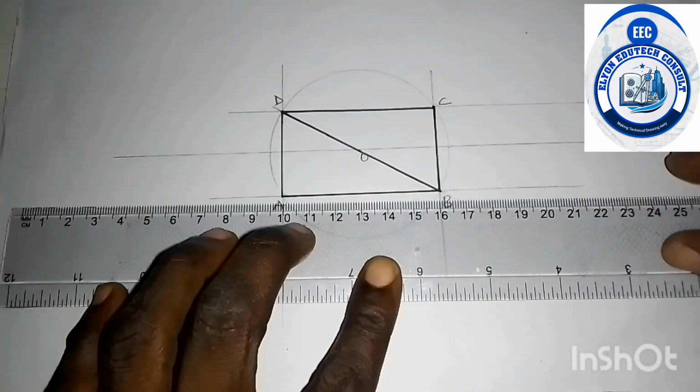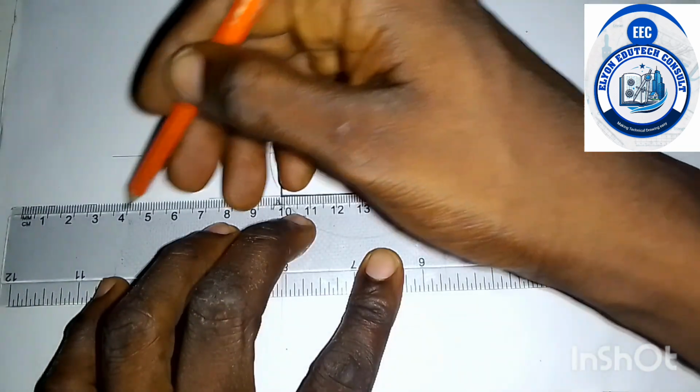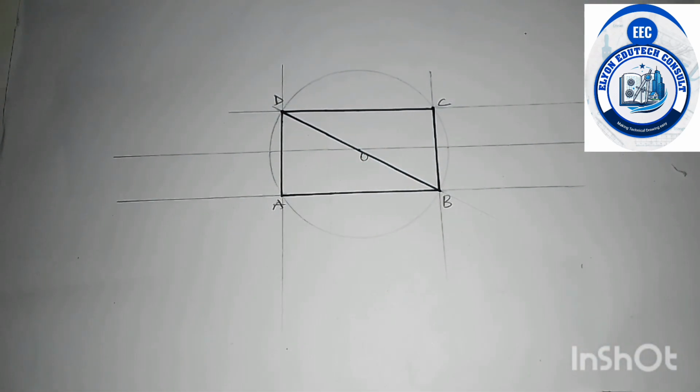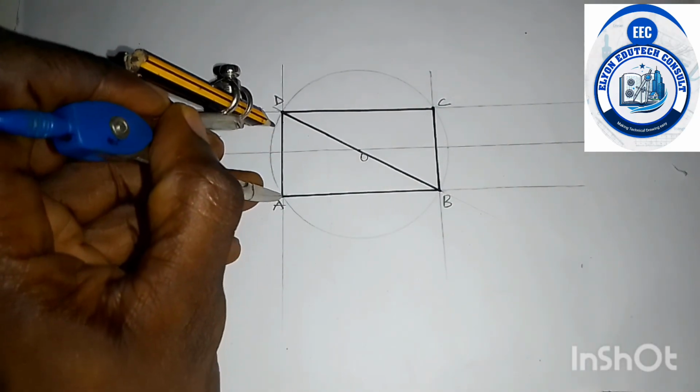So all I'm going to do, I'm going to extend this baseline this way. If you have it already extended, you don't need to bother. So all I will do now, I'm going to needle on this A, stretch to D.